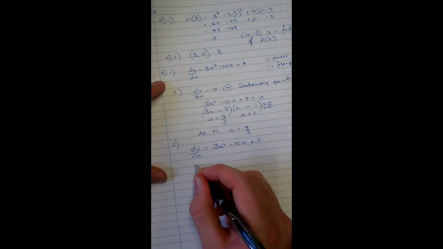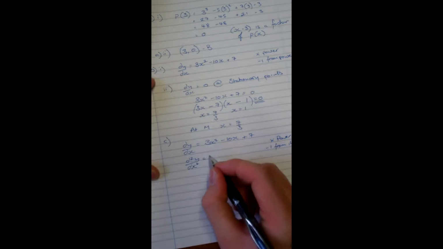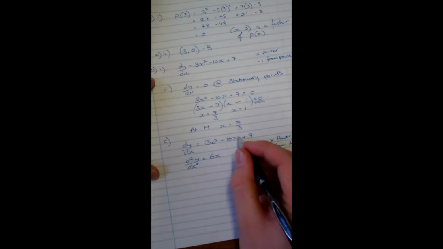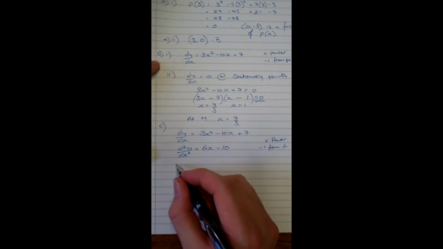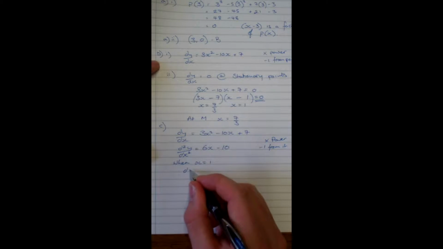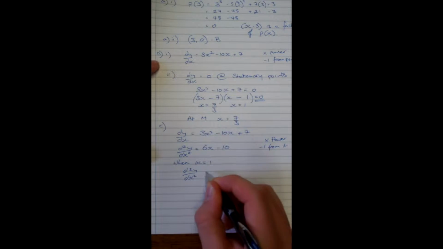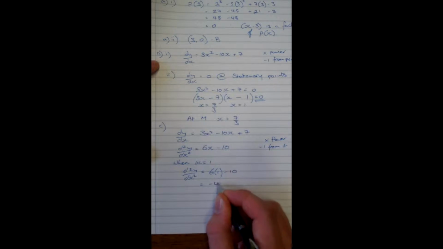Okay, so now I'm going to do the second derivative. Again, I'm going to multiply by the power and take 1 from it. So 2 times 3 is 6x, and then 1 times 10 is minus 10. And now what I need to do, it said when x equals 1. Okay, well, the second derivative in this case equals 6 lots of 1 minus 10, which is equal to minus 4. Yeah? And that's all it's asking me.